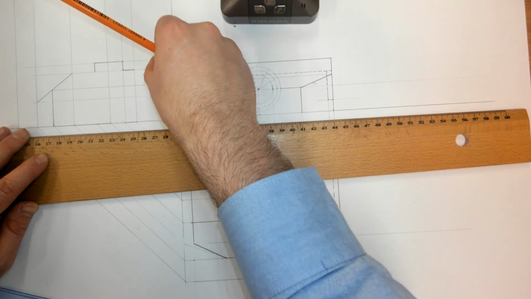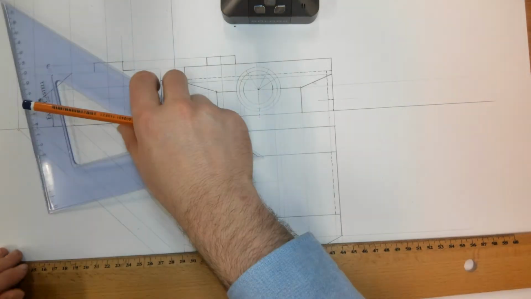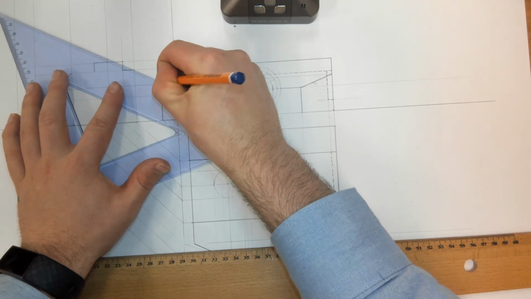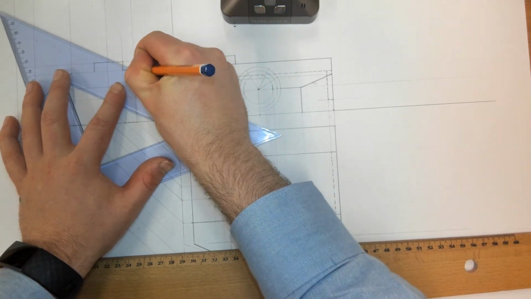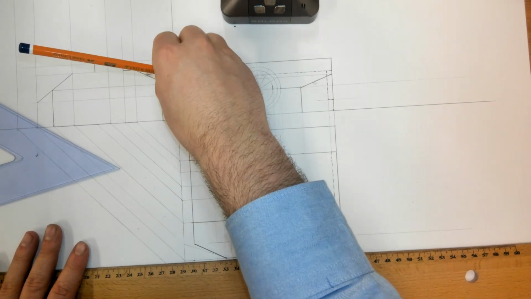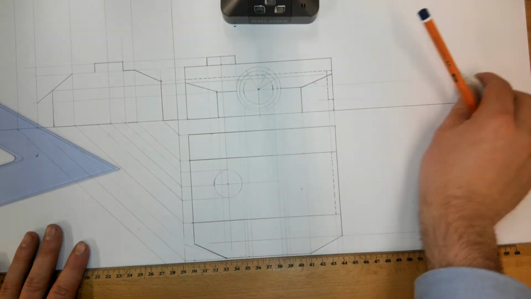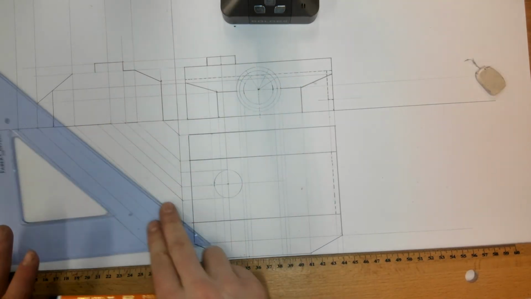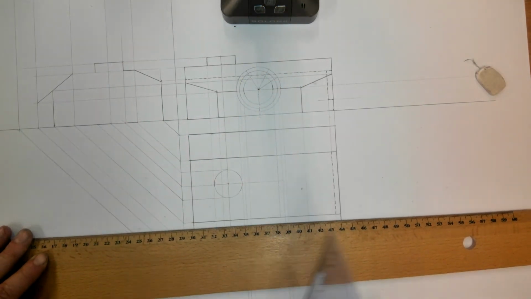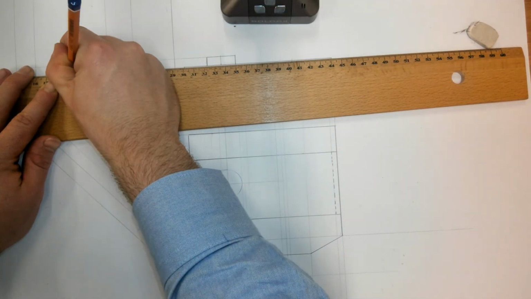So just rub that out. Okay, and then this line is heavy here.